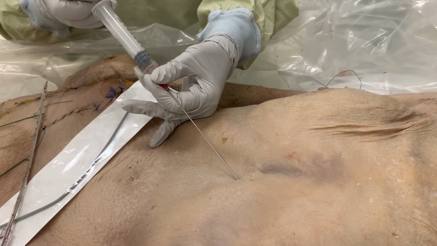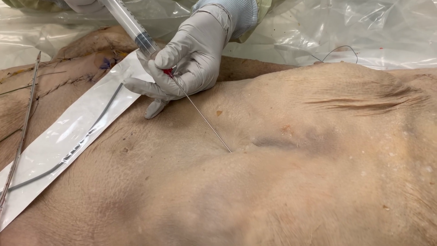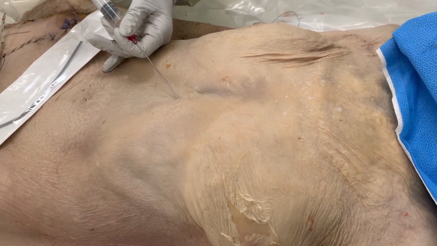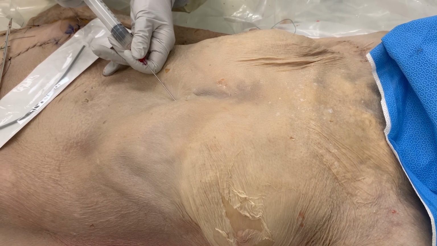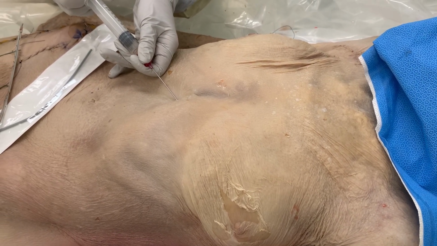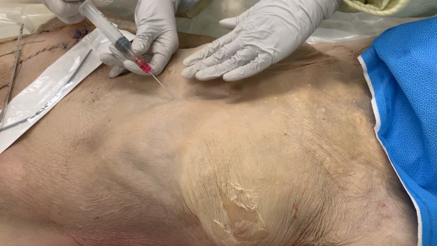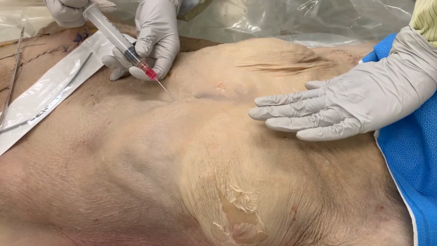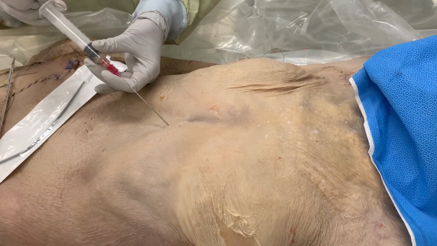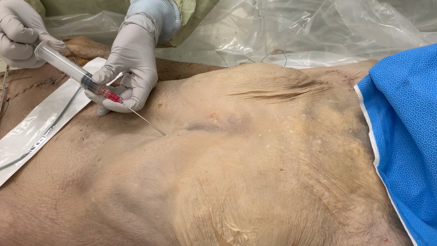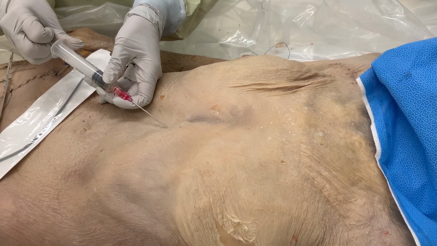A large bore 20 gauge or larger needle of sufficient length is then inserted into the subxiphoid region, 1 to 2 centimeters below the xiphoid process and between the inferior costal margin. Angle the needle under the ribcage no more than 20 to 30 degrees to the patient's skin and aim the needle towards the patient's left shoulder as you continuously aspirate the syringe.